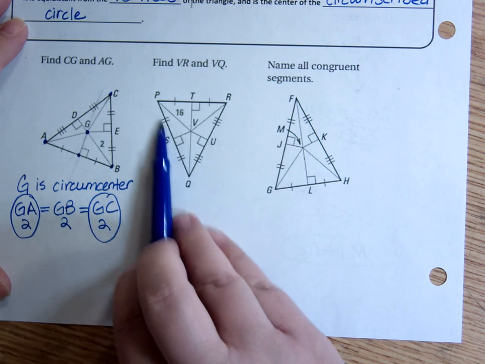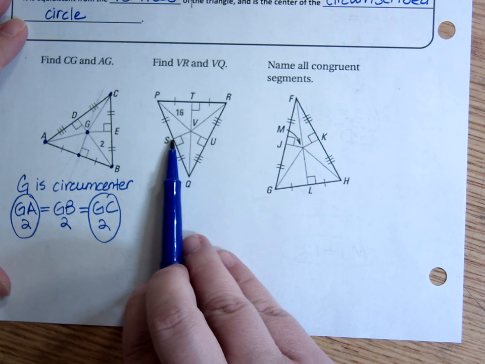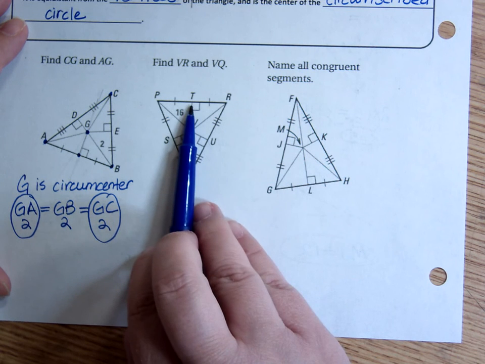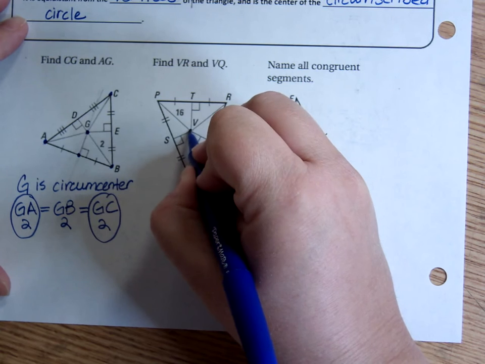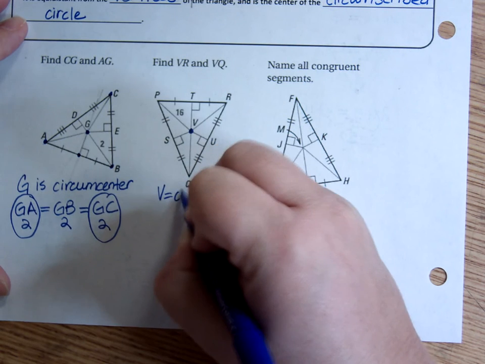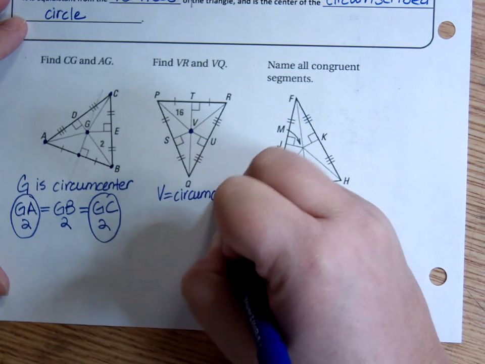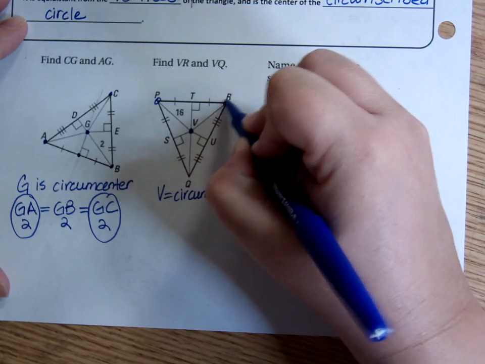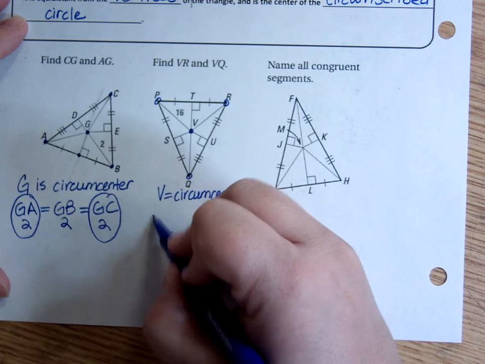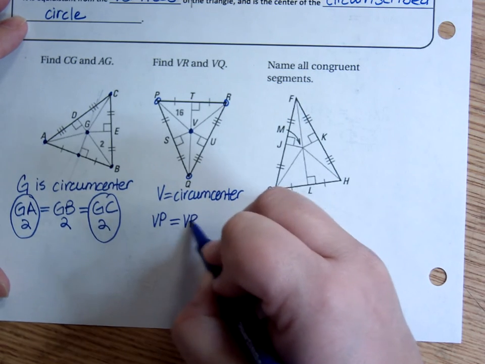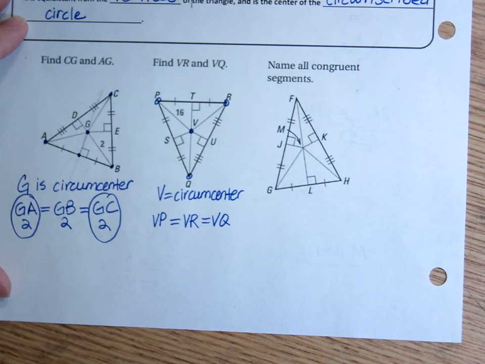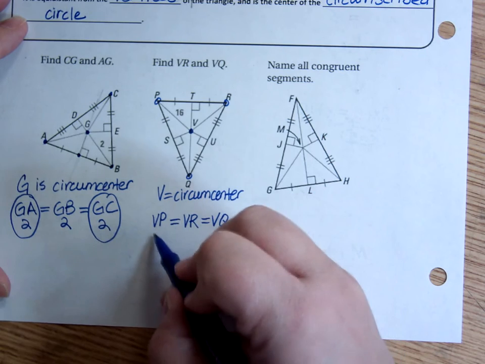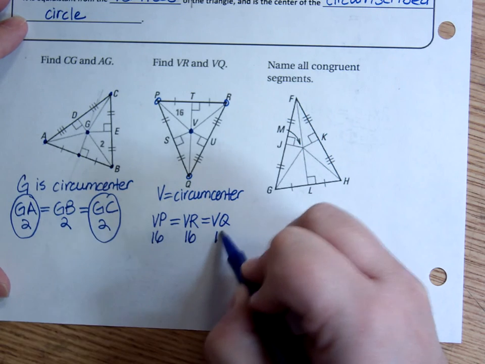Again, I have 3 perpendicular bisectors. VS is a perpendicular bisector, VU is a perpendicular bisector, and VT is a perpendicular bisector. They all meet at V, so V is the circumcenter. The circumcenter is always equidistant from the vertices. In this triangle, that means P, R, and Q. So from V to P, V to R, and V to Q are all going to be the same. Well, they told me that V to P was 16. If V to P is 16, so is V to R, and so is V to Q.